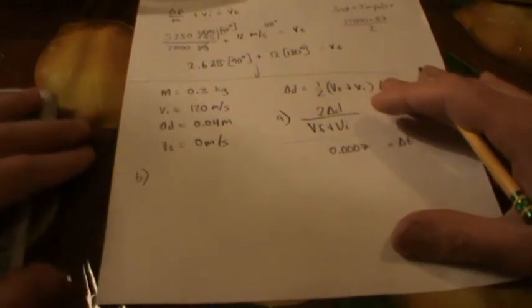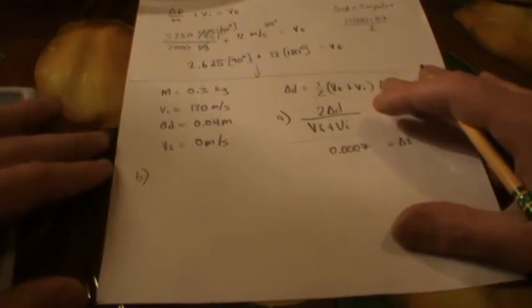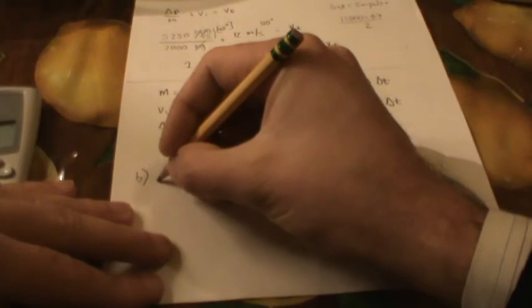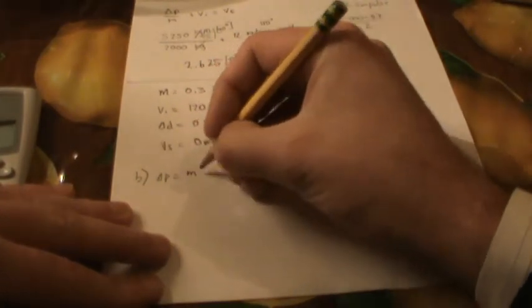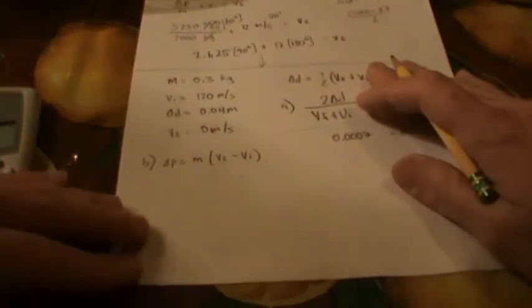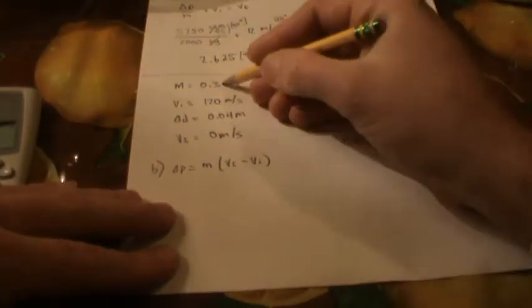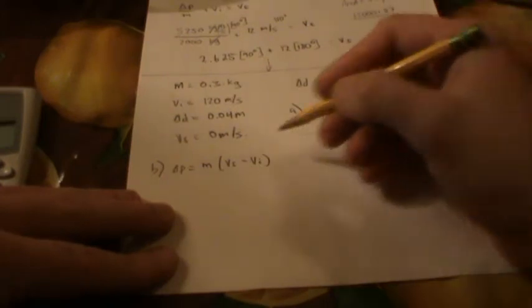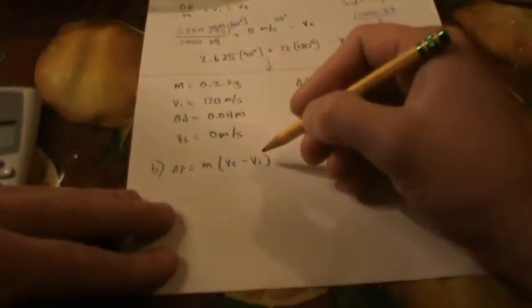Part B, find the impulse imparted to the arrow. Okay, so impulse, it turns out, is equal to mass times Vf minus Vi. And so I know the mass, I know the final velocity and the initial velocity.